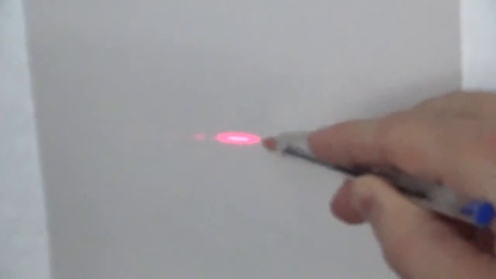For that, you are going to bring that paper and mark the edges or the border of that central fringe. After marking the border, you take a picture of that central fringe and enlarge it clearly enough in order to count how many bright fringes you have within that central fringe.